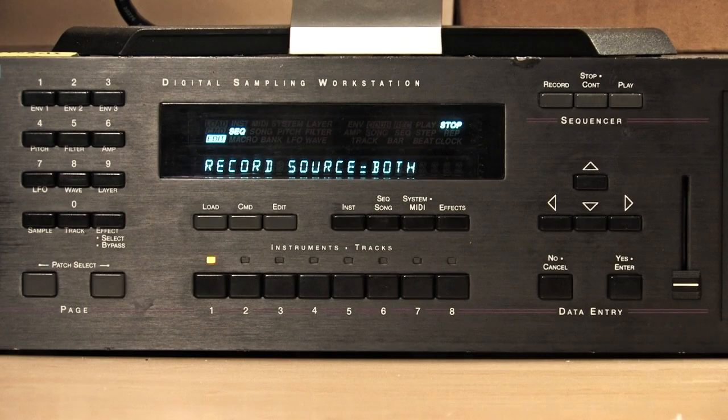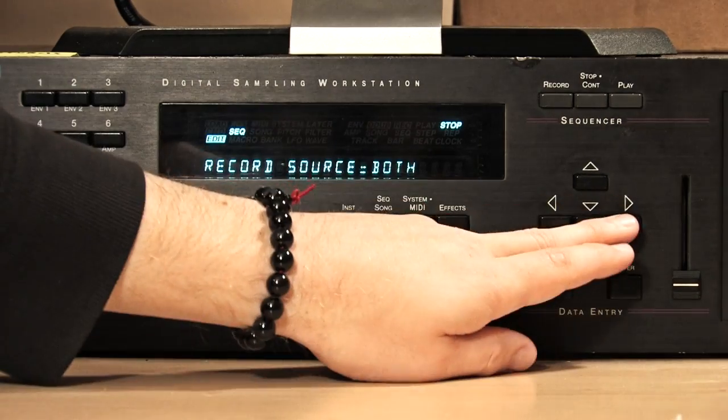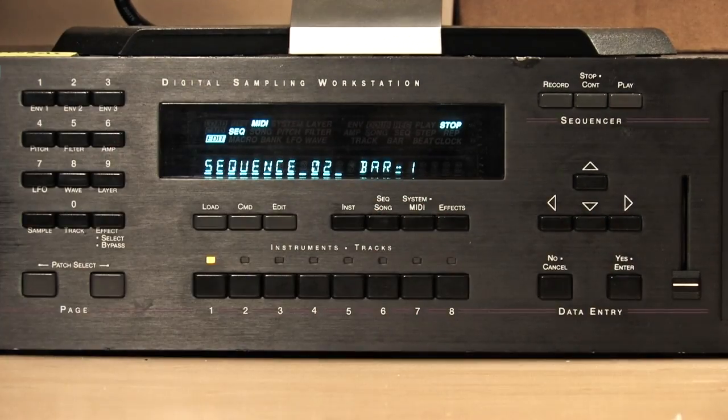Record source, you can use the internal keyboard or an external MIDI device. Recording both is generally what I leave it set on. Now we're back to the sequence info, and I find it easier to record when I leave it on the screen because it gives you the bar count.